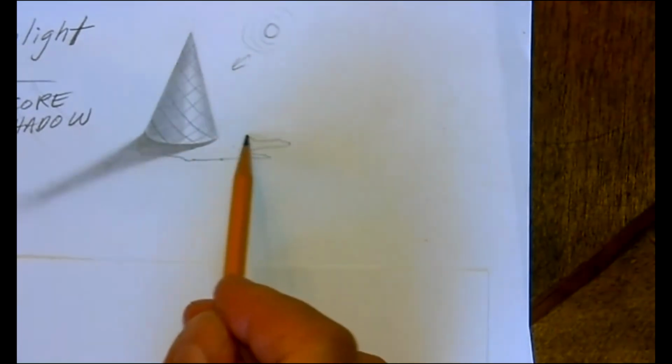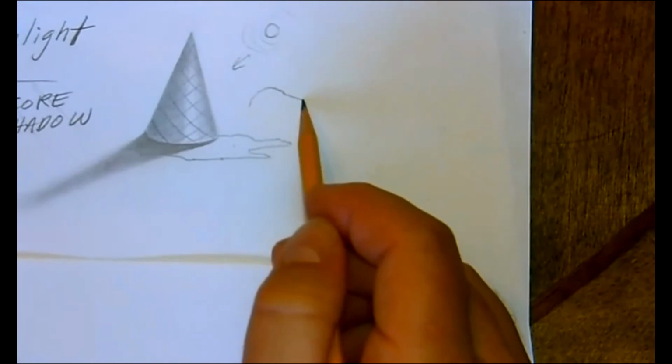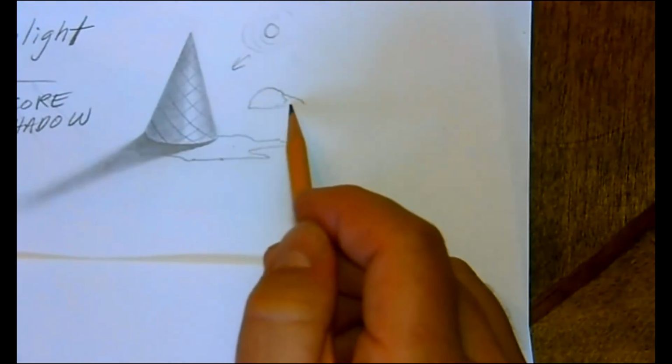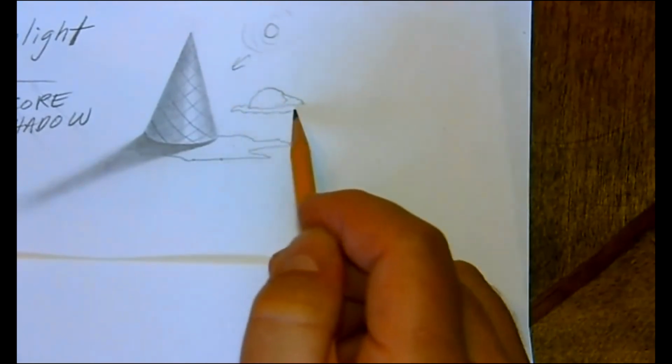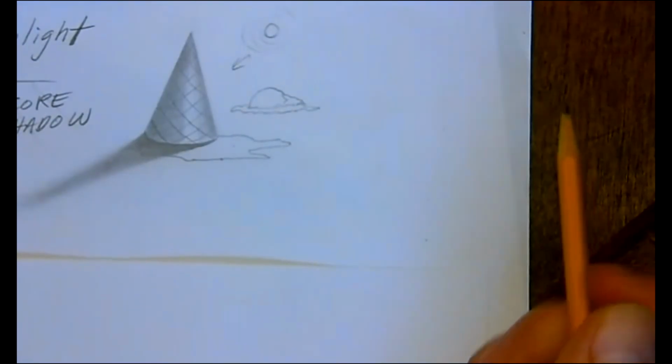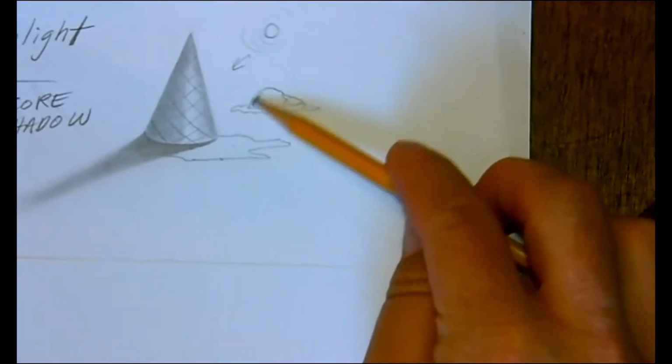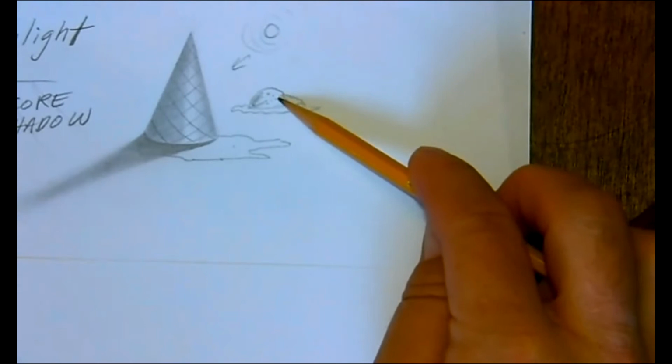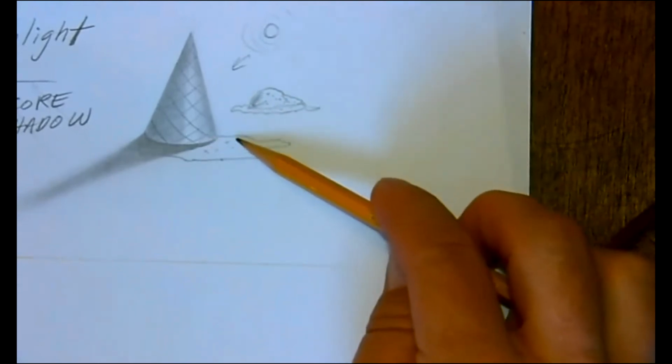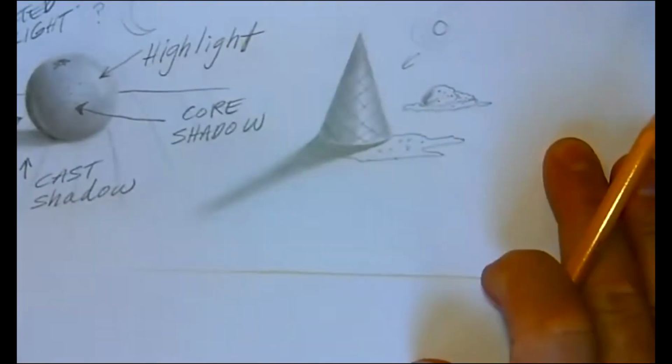I think I'll just add a little bit of melted ice cream here. Maybe there's the ice cream off here in the distance. There you go. Someone dropped their ice cream. What are you gonna do? My favorite, mint chocolate chip. Love it. All right, so we've done 2, and we just need to do a few more.